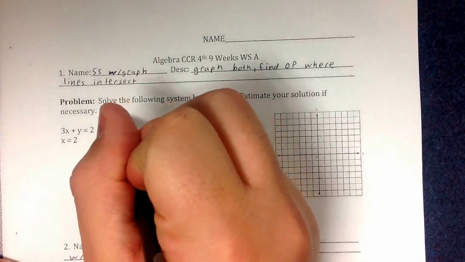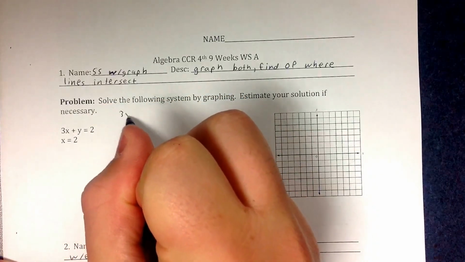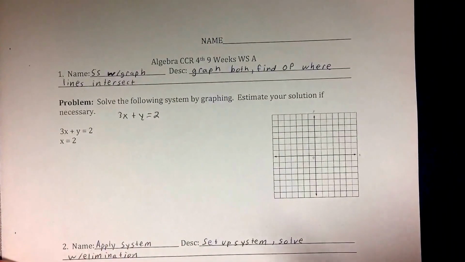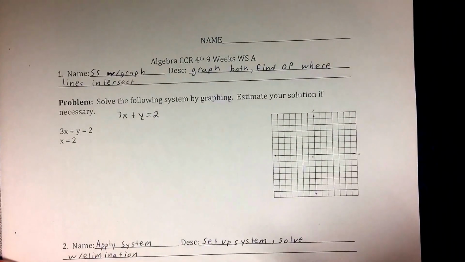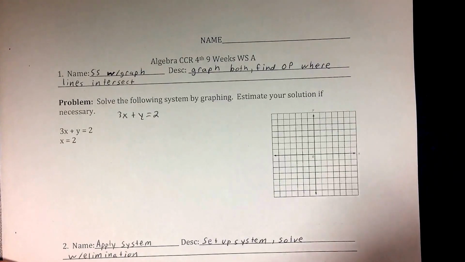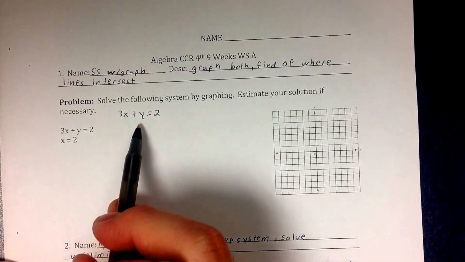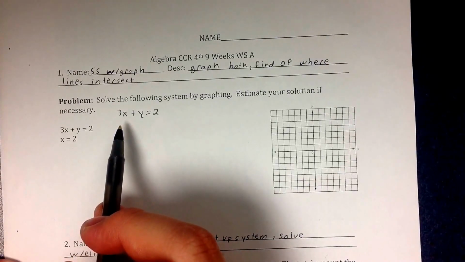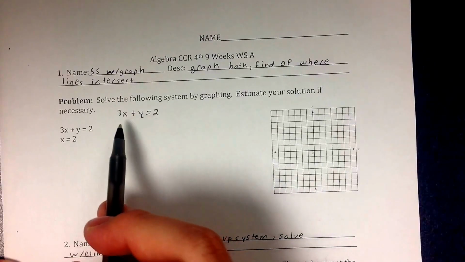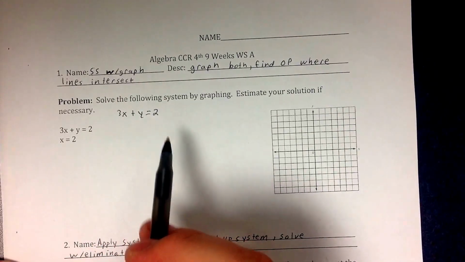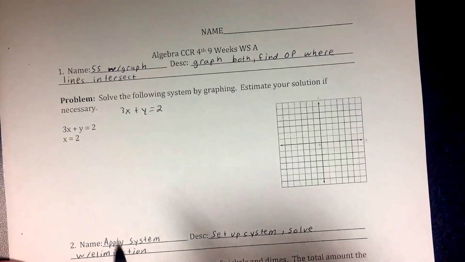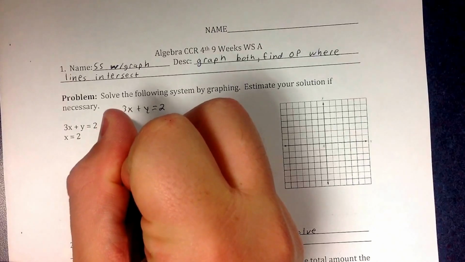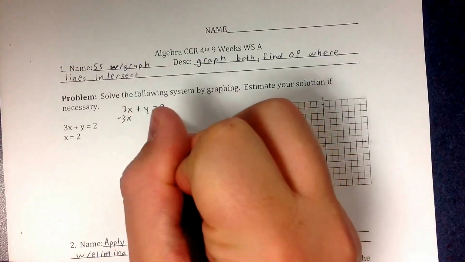So if we look at the first equation, 3x plus y equals 2. Again, anytime I want to graph a line, I'd like for it to be in slope-intercept form, which means I want the y completely by itself. Right now, the y is on the left-hand side, but it's got a 3x next to it, so we got to figure out how to get the 3x from the left-hand side to the right-hand side. And we do that by doing the opposite operation. So since this is a positive 3x, to get it to the other side I need to subtract 3x from both sides.